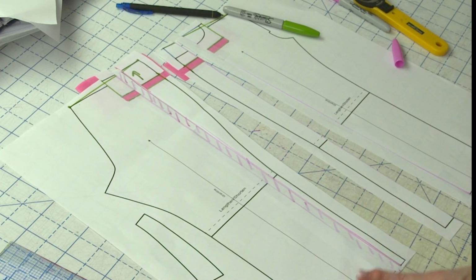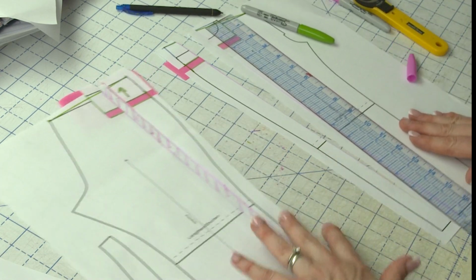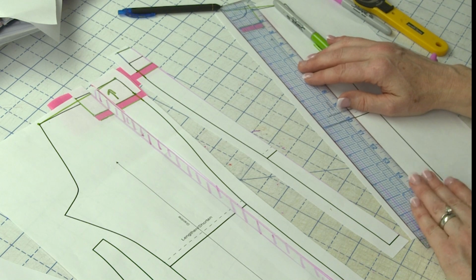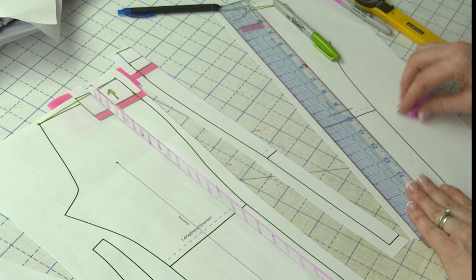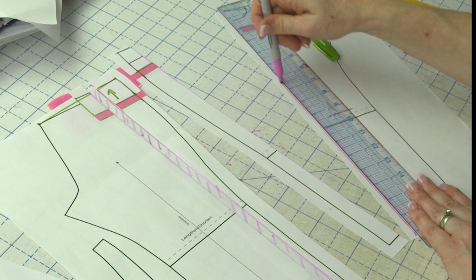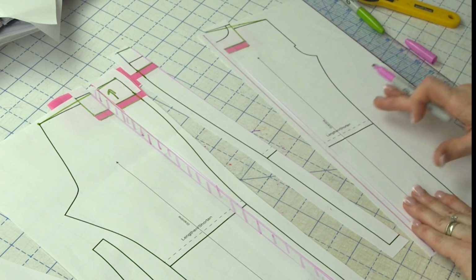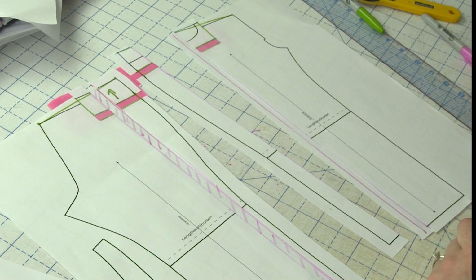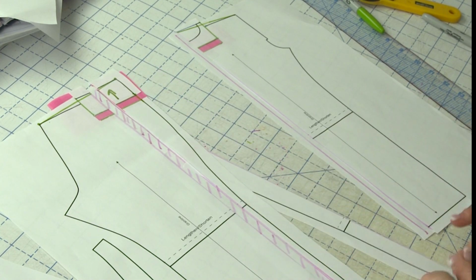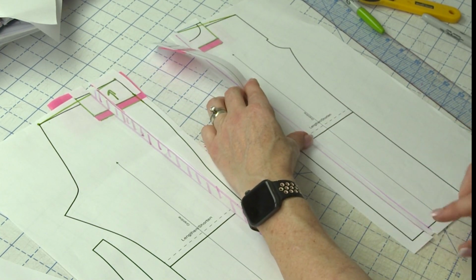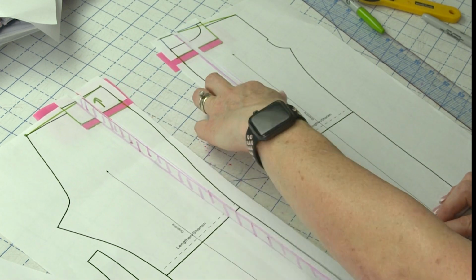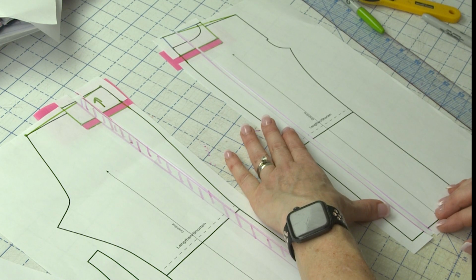Okay, so let's say in the front it's just a little bit less than the back. It could be a little more, it could be a little less, but I would measure from center front back to the side seam to determine what it is that you need to change. And doing it this way eliminates the need to redraw your side seam edges. I'm finding when I'm working with students, it's easier for them to just slash and spread versus trying to redraw. So that's why we're adjusting within the pattern.